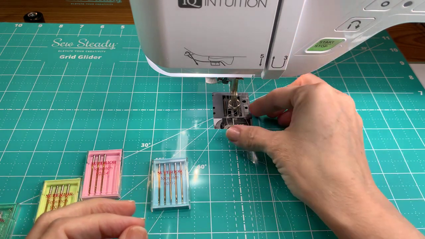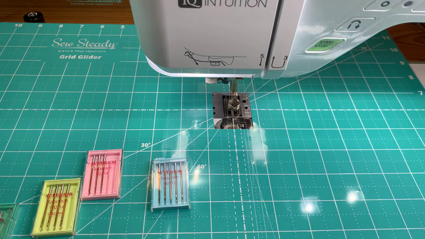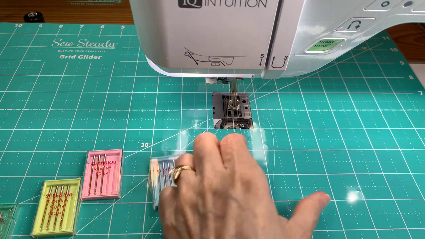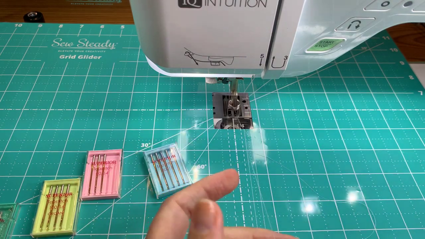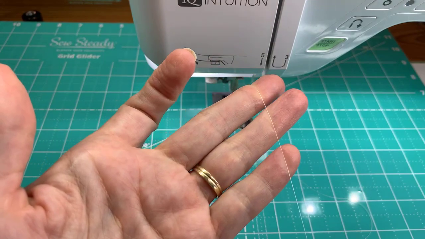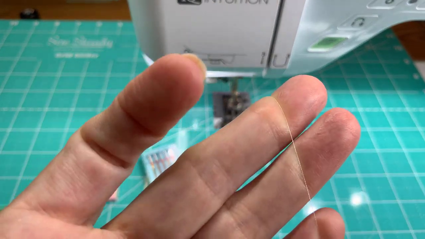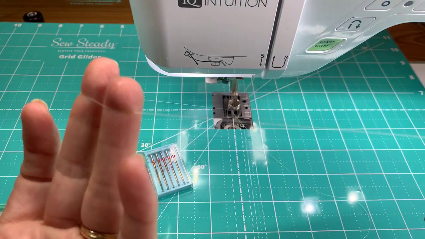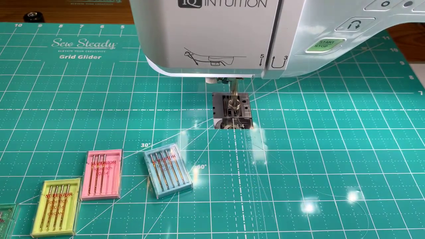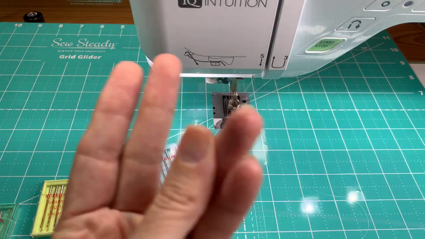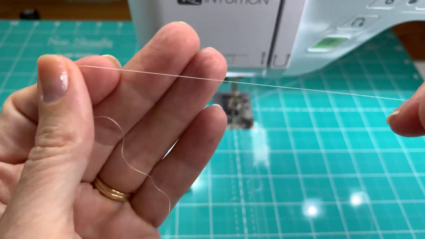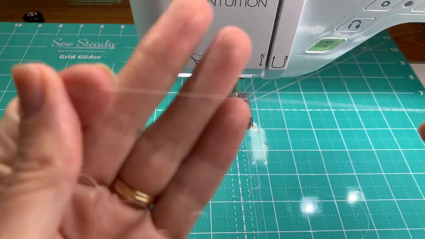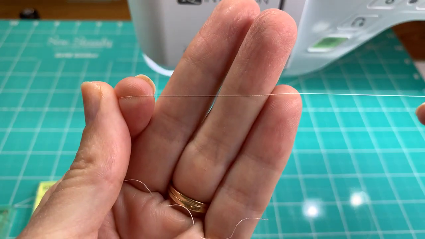So let's pull out, I'm just going to cut off a little piece of this thread real quick. And I've got it already threaded up. You can see this is my top thread that I've got in my hand. If I pull on it, it doesn't just come towards me really fast. It actually has some tension, as fine as it is. This is 100 weight. This is kimono silk. This is by Superior Threads. And you can see how fine that is.